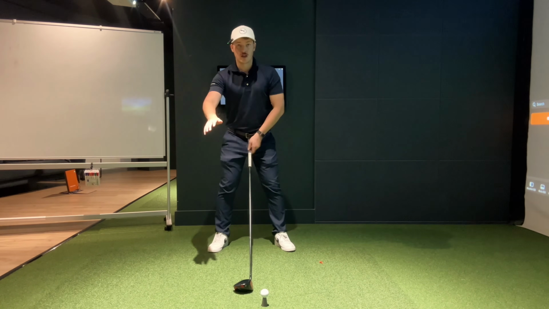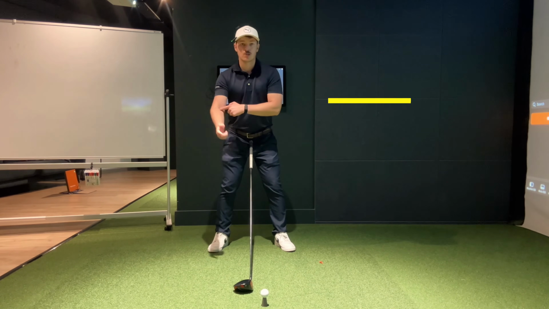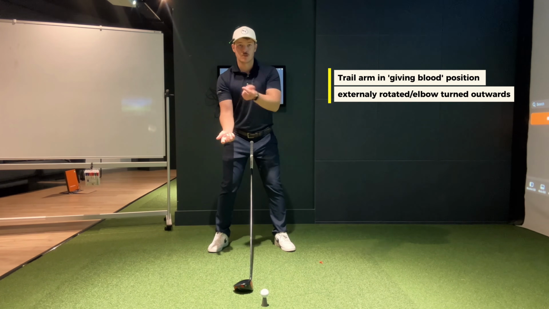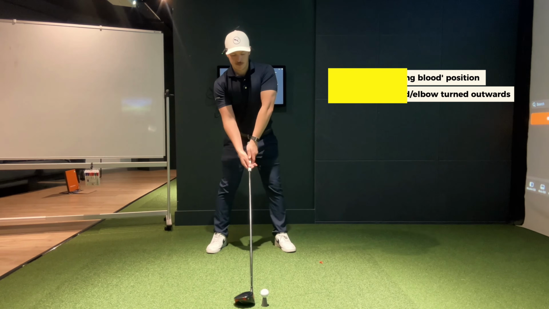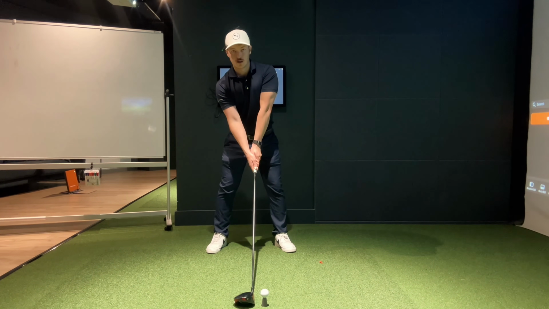If I then take the trail arm and move it into what I like to call the giving blood position, i.e. I'm externally rotating it, so the elbow crease is pointing more towards the camera. Again, you'll see I typically put on a bit of a stronger grip through my trail hand, like so.